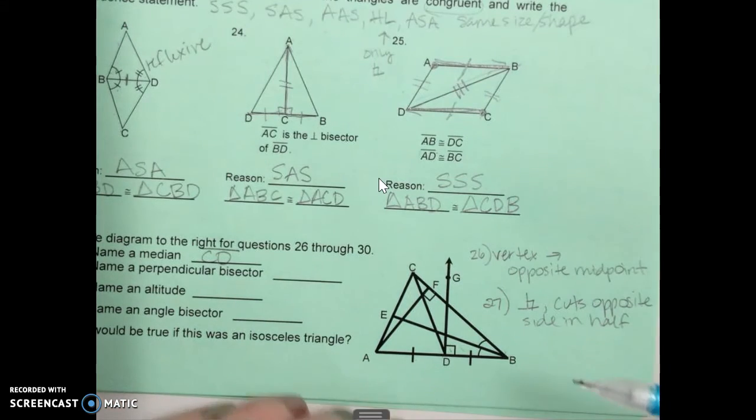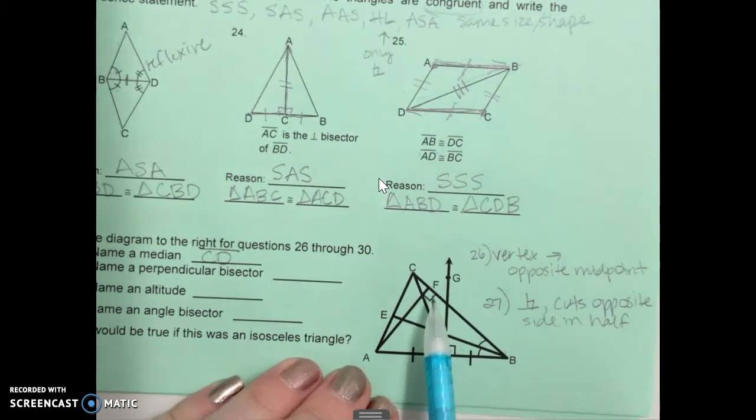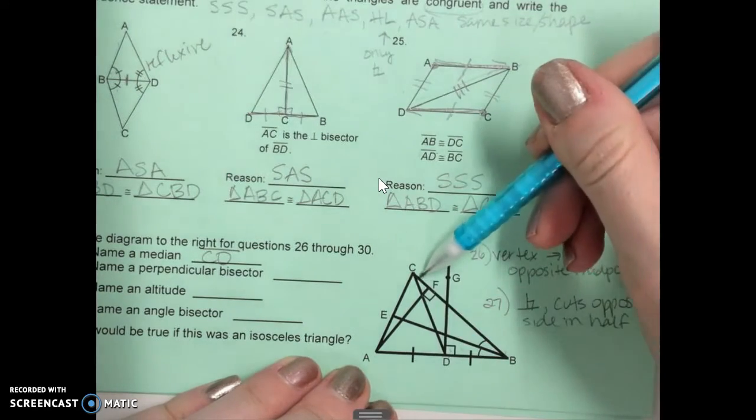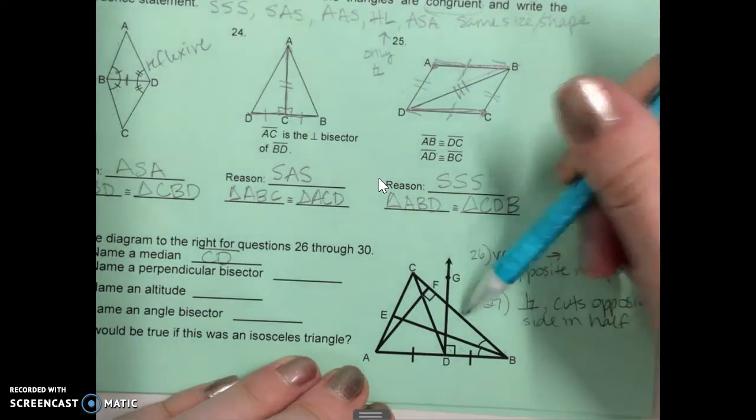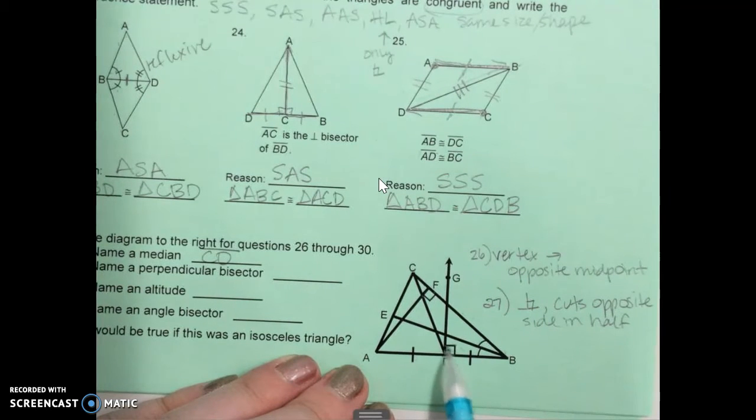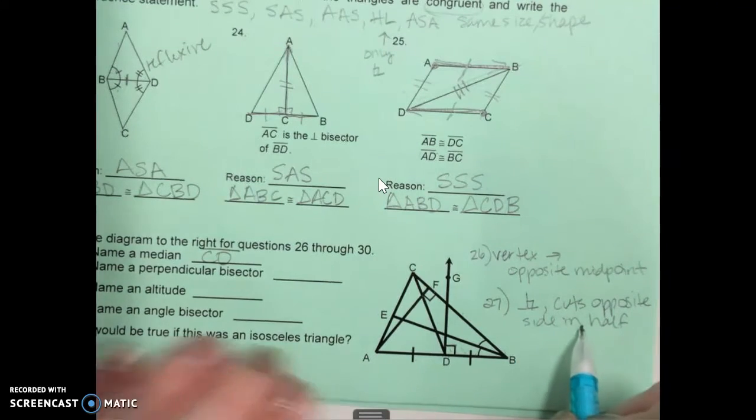So it has to be perpendicular, and then it has to cut it in half. So these are my only 2 choices. This one's perpendicular, but this part and this part are not marked as congruent. This is perpendicular, and those 2 parts are marked as congruent. So it's connecting a midpoint.